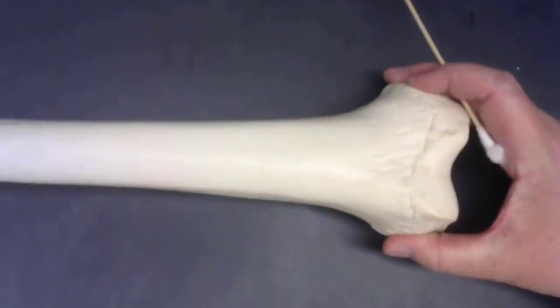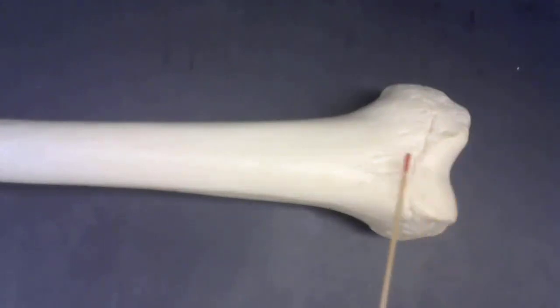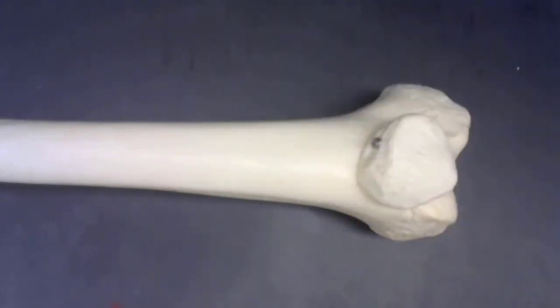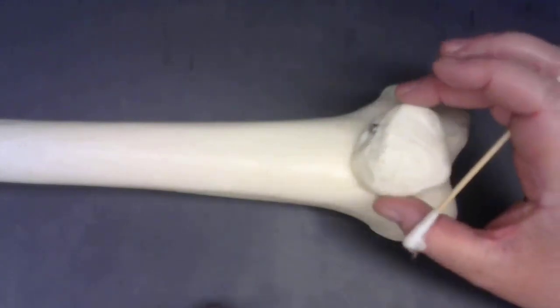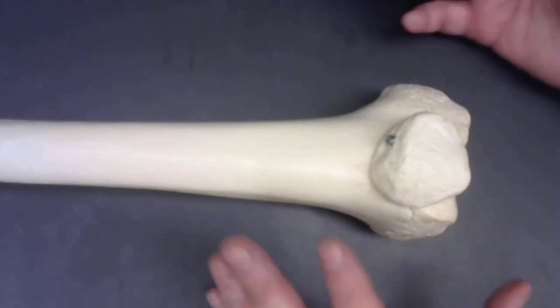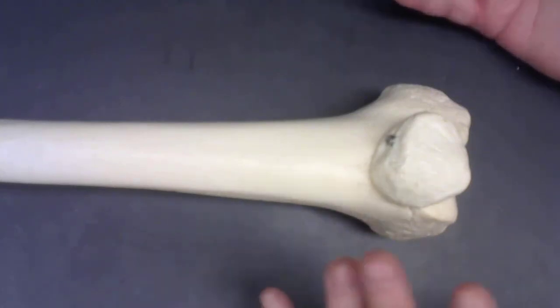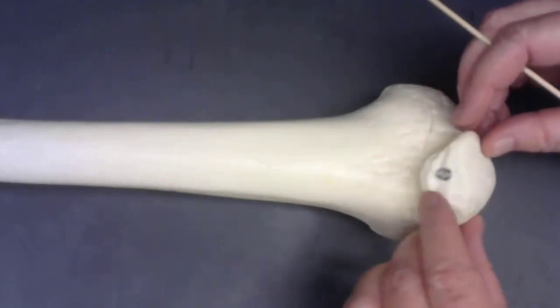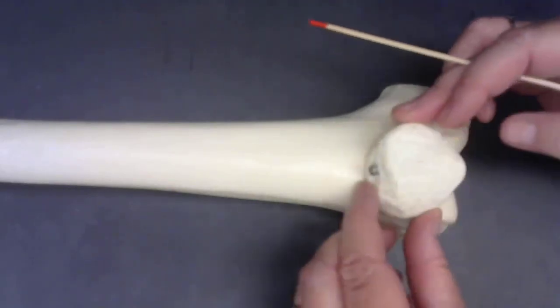If I look at this side, I can see that it has this smooth surface right here. This is actually where the patella is going to rub back and forth. The patella is considered a sesamoid bone, sesamoid because it's embedded in a tendon. So when you move your knee, this is going to act like a moving shield.